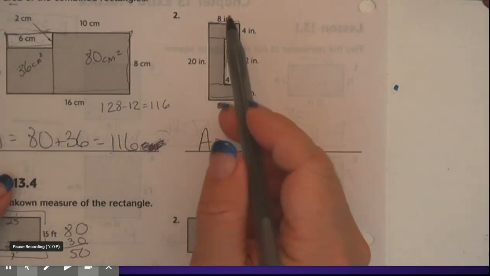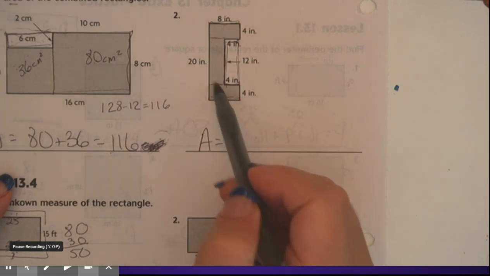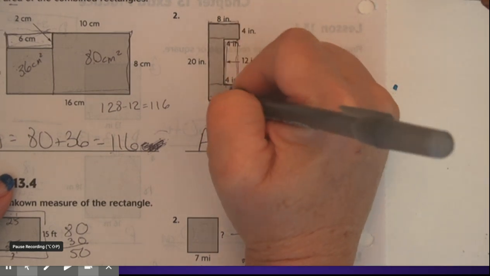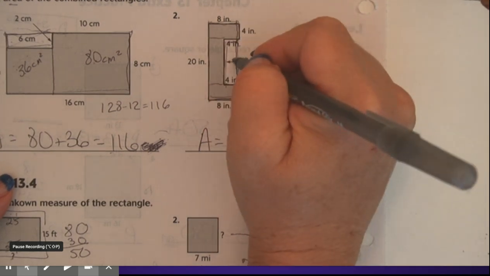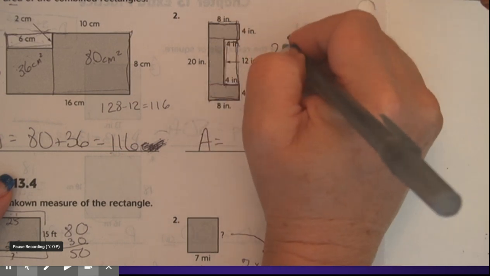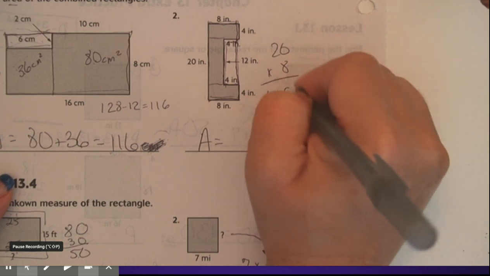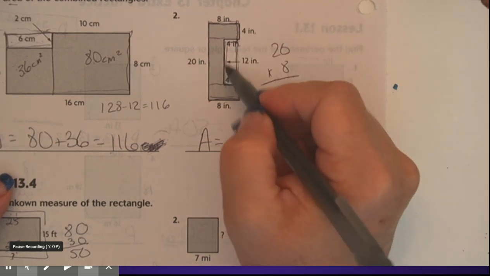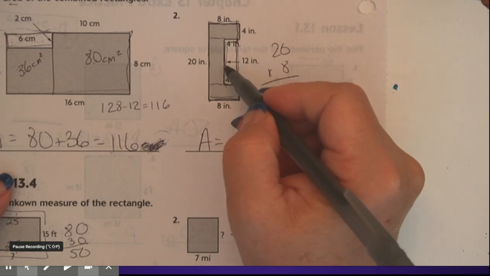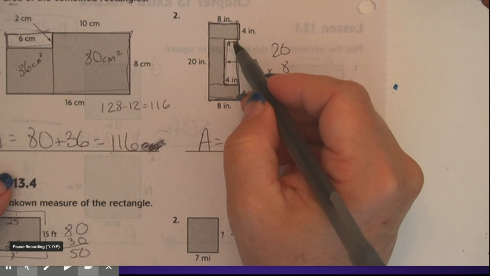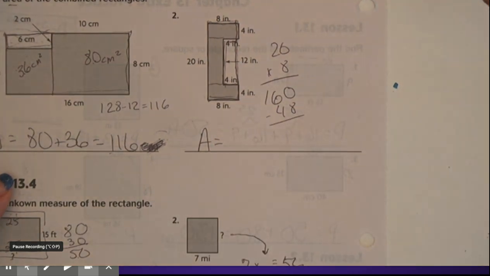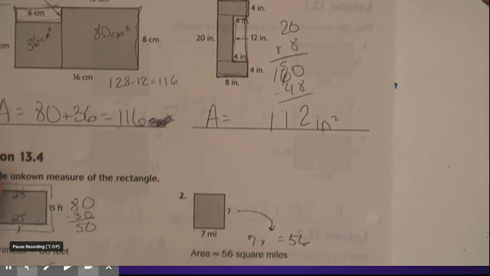You had the area for this, which looks almost like a C shape here. I would choose to do the big area first and then take away this empty spot. So I see it's 8 here and it's 20 here. 20 times 8 is 160. Now all I have to do is get rid of this little section that they cut out. They're telling me right here with this arrow that this back wall is 12, and then the sides are 4. 12 times 4 is 48, and then I would just have to subtract it. And you would get 112.